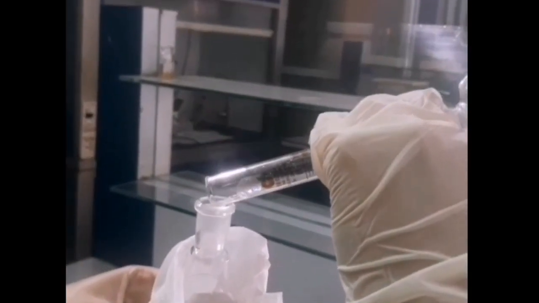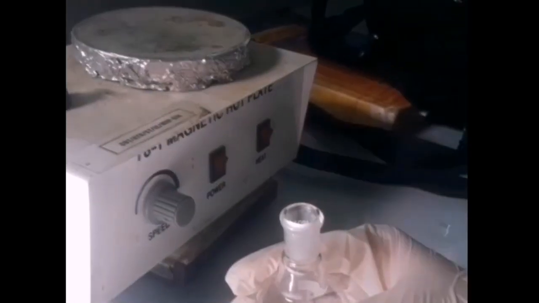Then I add ethanol in a round bottom flask, and then I prepare the mixture solution of KOH and ethanol in a beaker. After the preparation of this basic solution, I add this solution in a round bottom flask and stir it for 10 minutes on a hot plate.